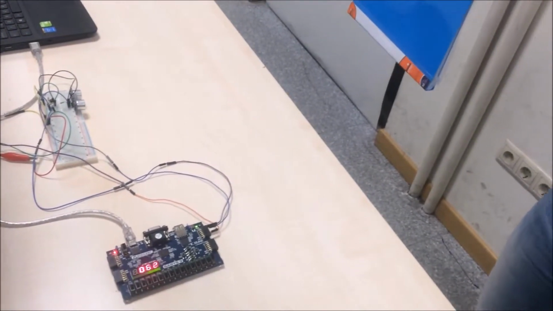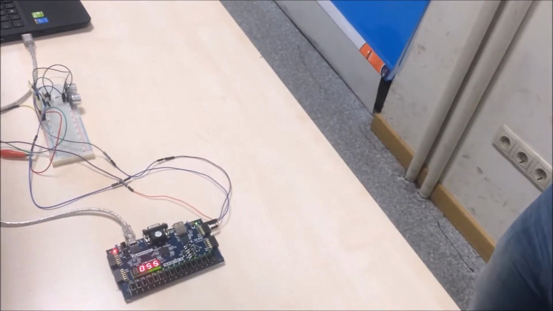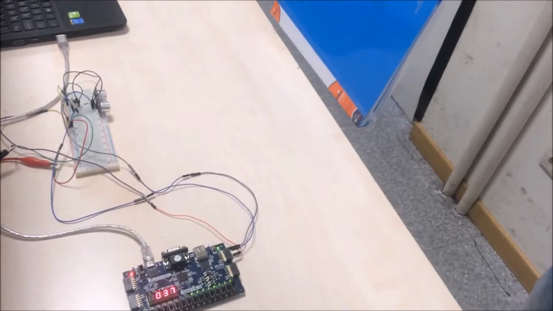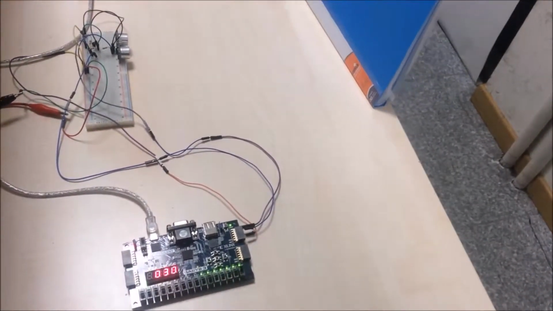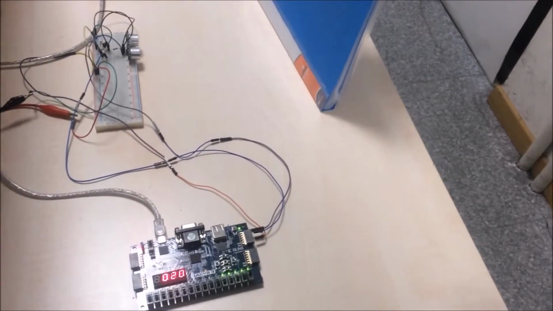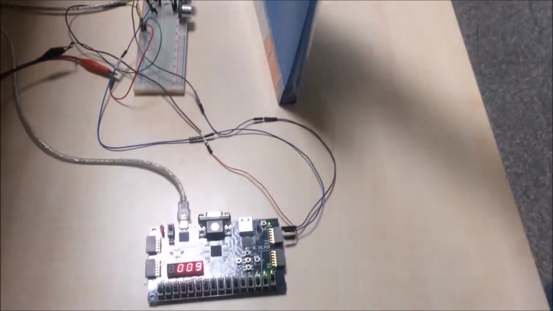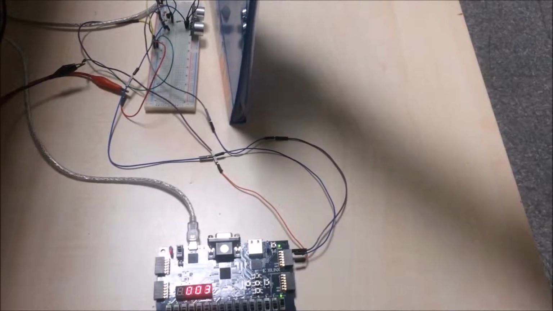And now the distance is less than 60 centimeters, so each 5 centimeters these LEDs start going off. The winkers continue winking. This is the minimum distance.